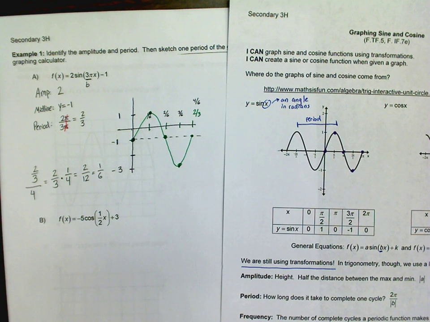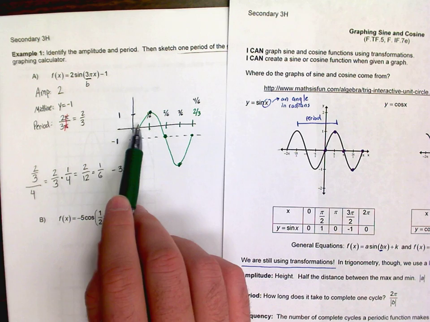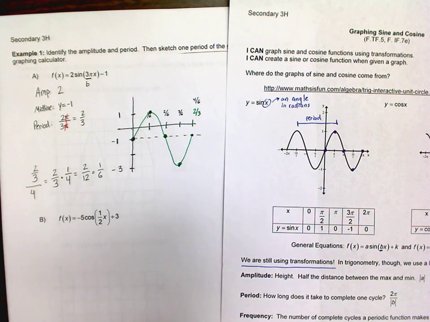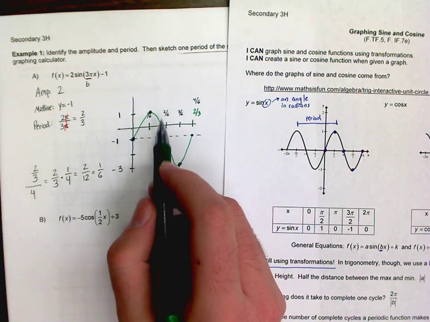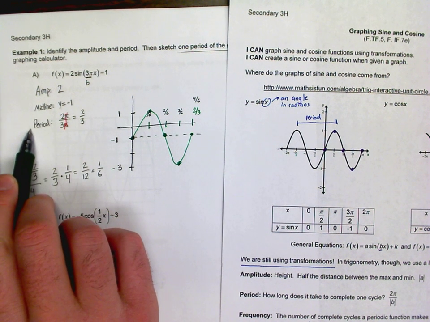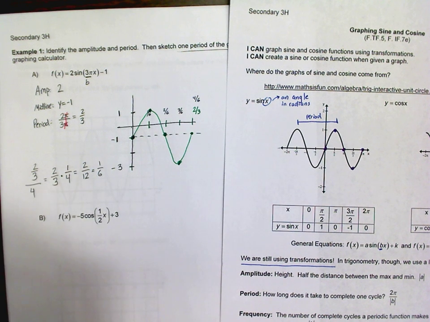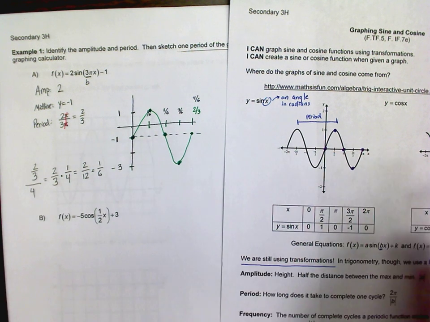Now, I need to see your work. There's things that have to happen. I've got to see these marks. Alright? You cannot just put marks and say, oh, here it is, and it follows this pattern. Got to see the marks. I need you to identify the amplitude, the midline, and the period, like it says in the instructions. And then if there's any scratch work, please show me that. So this would be good. Complete a problem, and then if you want to check it on your graphing calculator, feel free.